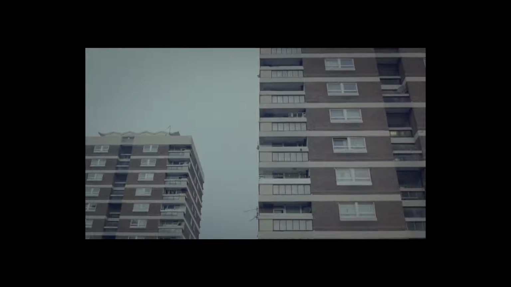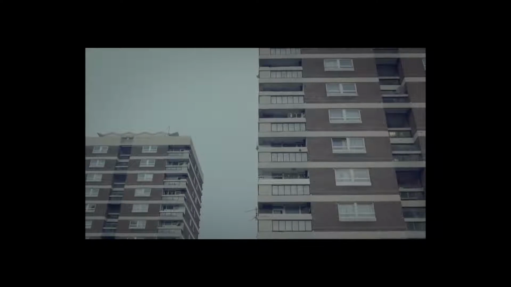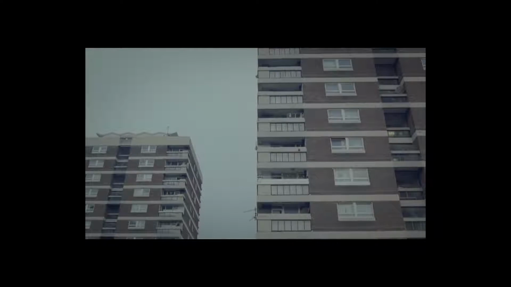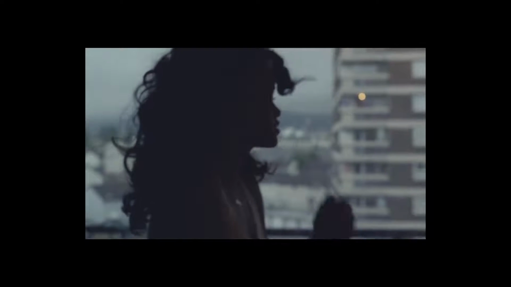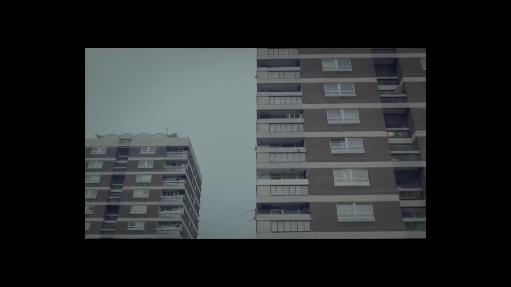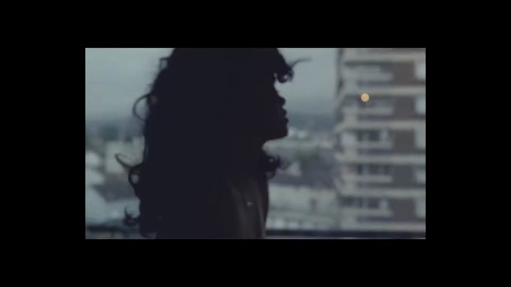The setting in the background of this clip is clearly urban and in a rundown area in council flats. Therefore, it becomes clear that the music video is based in an area similar to London, which is the perfect kind of location for a modern music video.